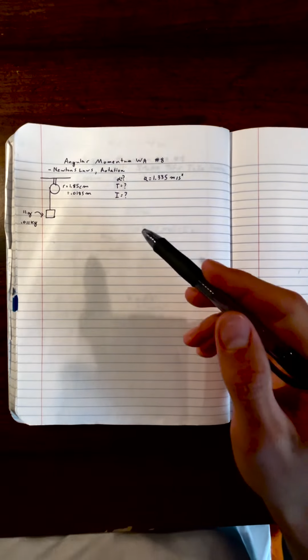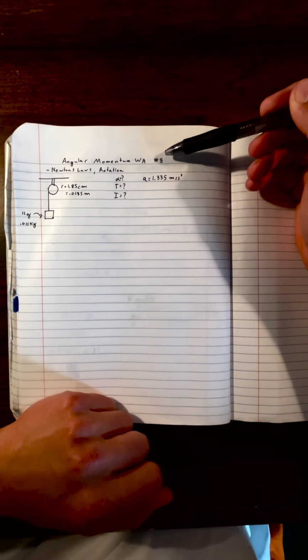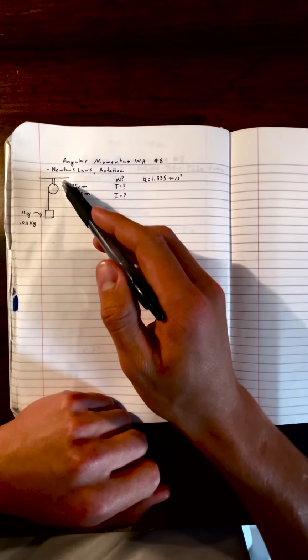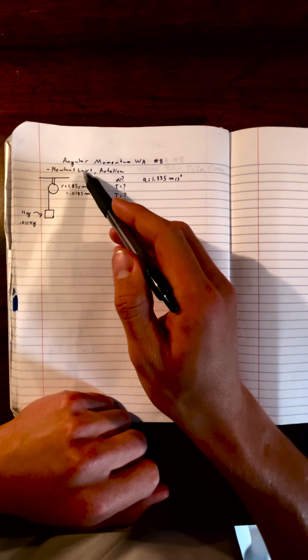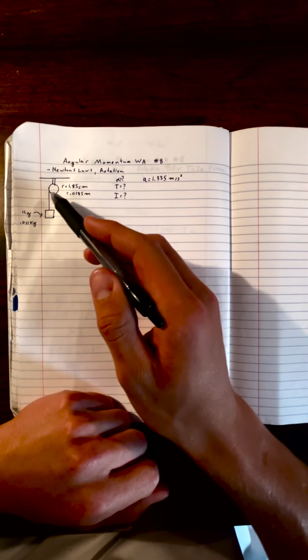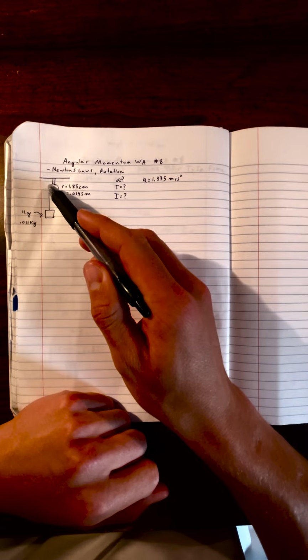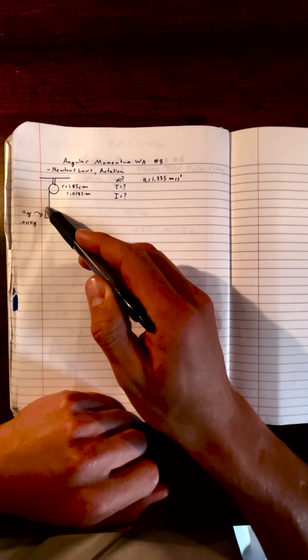Okay, today we're going to be talking about number 8 on the angular momentum WebAssign. The main themes incorporated in this problem are Newton's laws and rotation. The setup is that there's a pulley and there's a string wrapped around it. Attached to the other end of the string is a block.